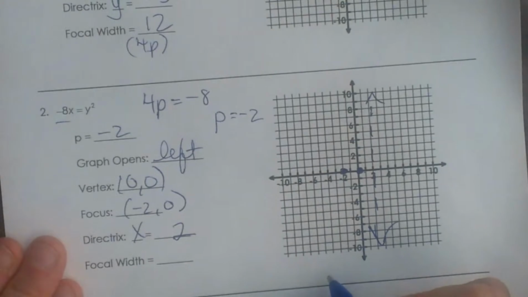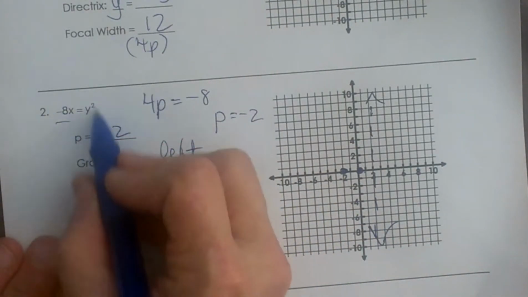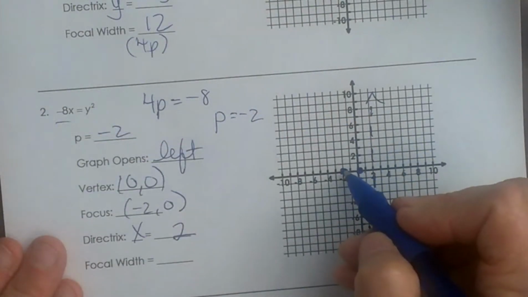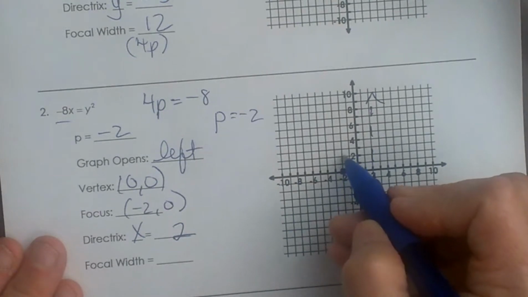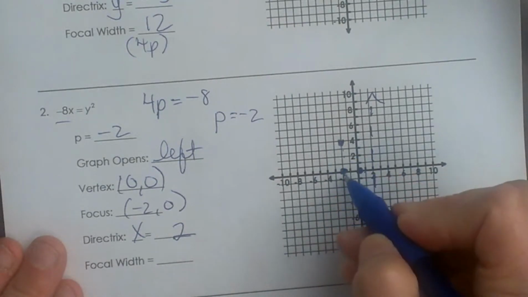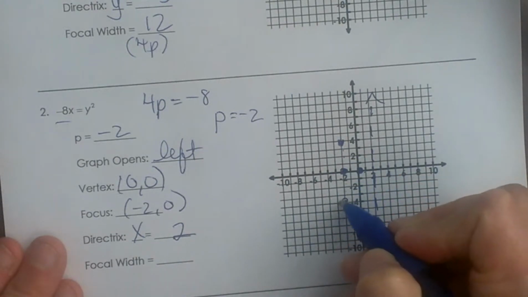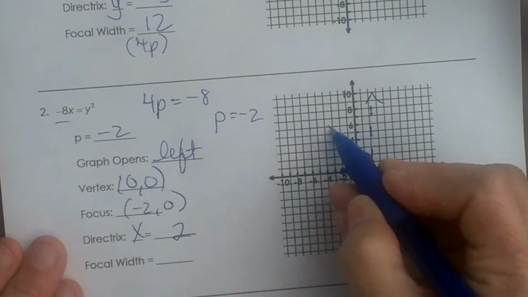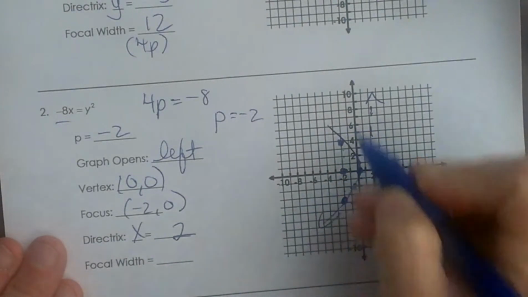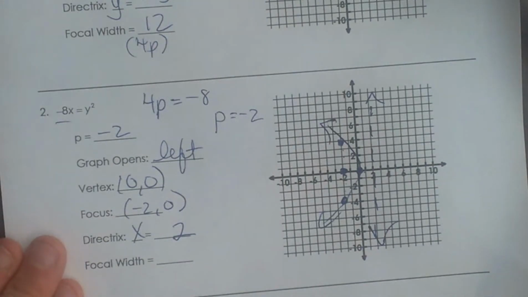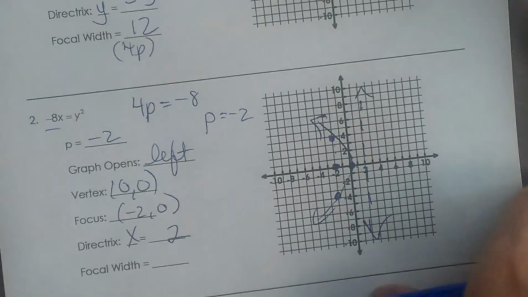And then focal width. Our focal width is the absolute value of 4p, so it's 8. So from here, I'm going to count up half of that, which is 4, down 4, and those are the 2 points on my parabola, and I graph it. There we go. We got 2 of them graphed already, okay? So let's look at the next 2. Next 2, we have to do a little bit of manipulating.